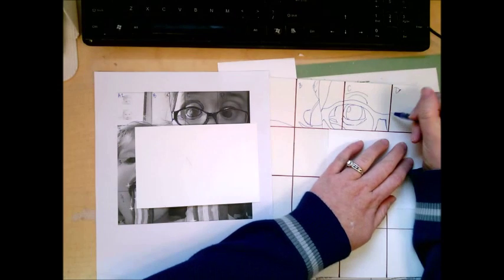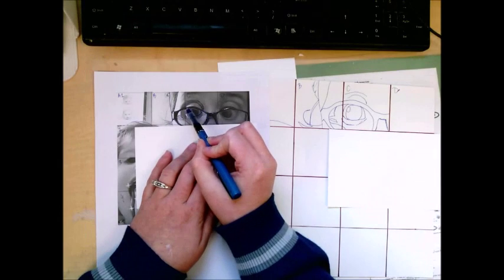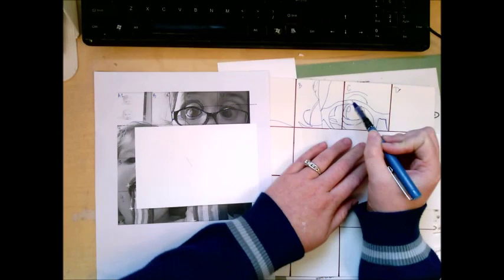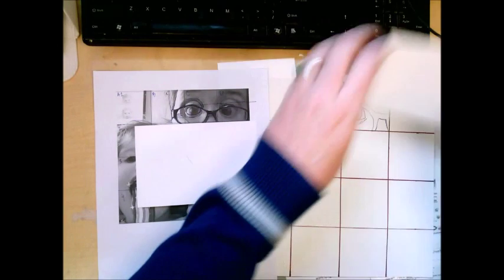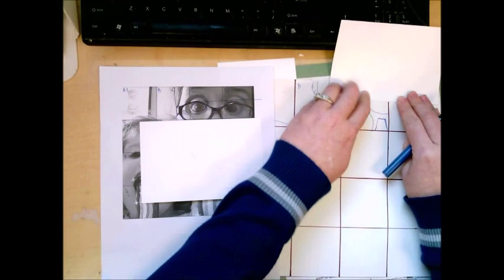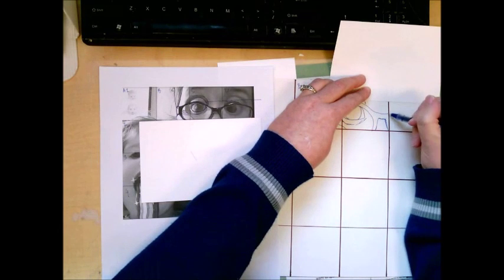Just going to get the rest of my glasses. You can see that it's not quite even, so if I drew a straight line from here all the way over, my glasses are sitting below that. So don't be afraid to, one, draw on your grid if you need to, because you're using pencil, so you can always erase, but also use things as points of reference.